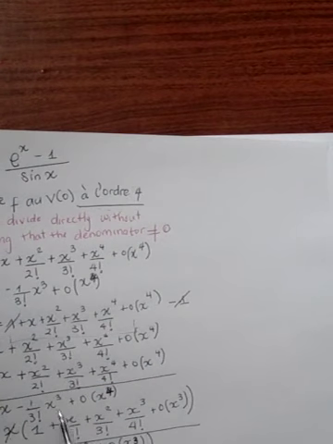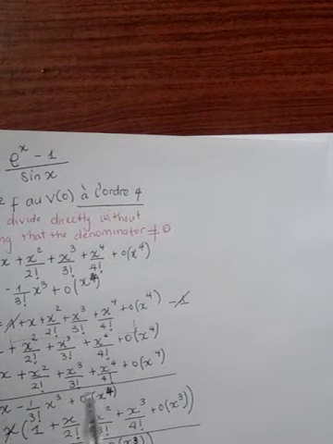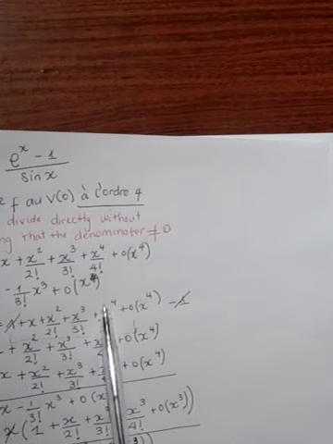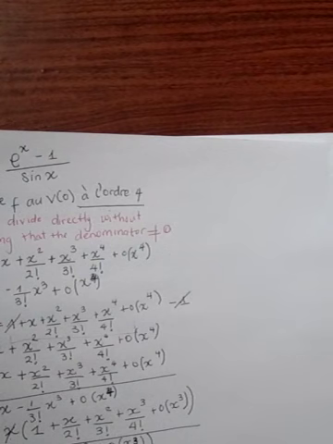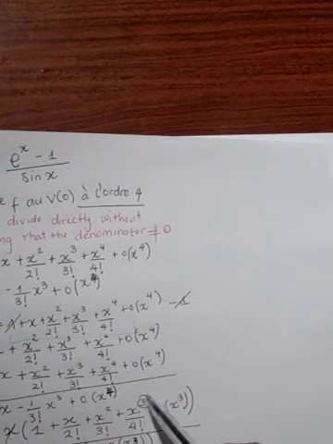I'll repeat what I said. So we started with the order of 4, right? And we did this whole process, and we factored out. After factoring out x, we got to the order of 3 right here.